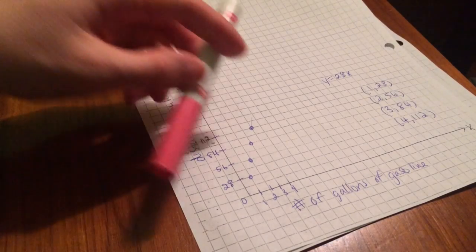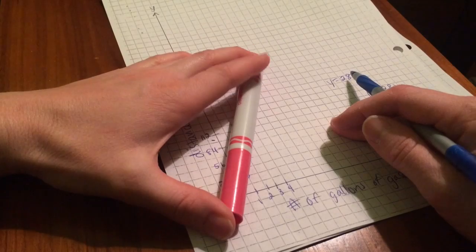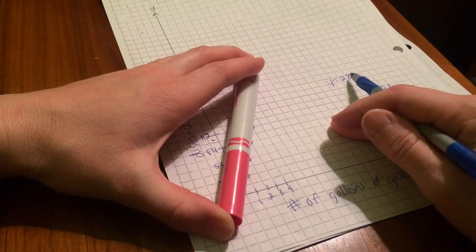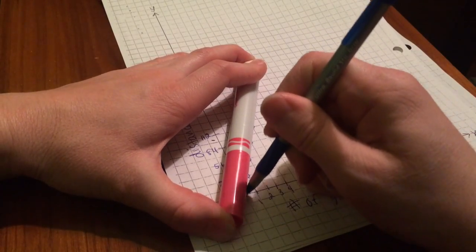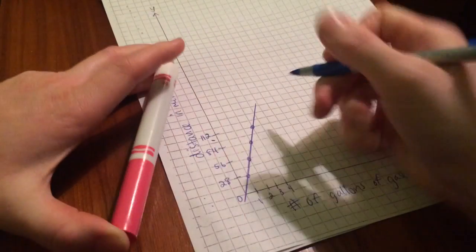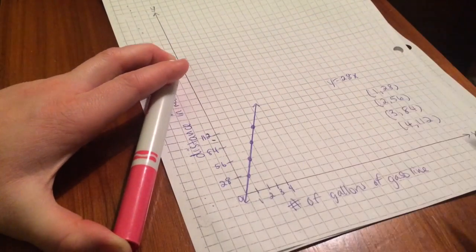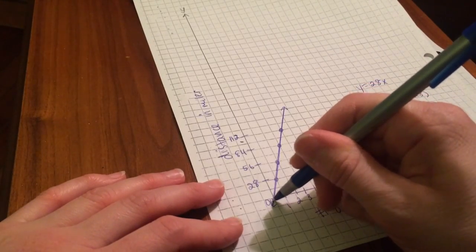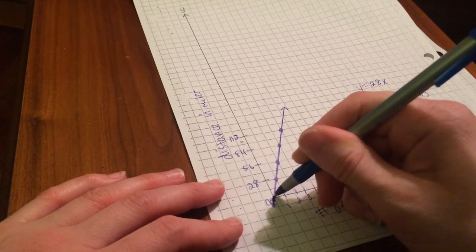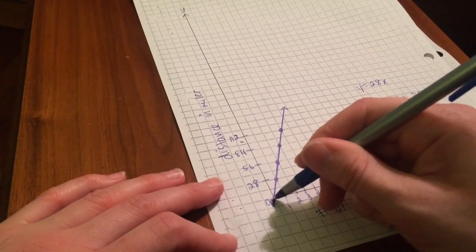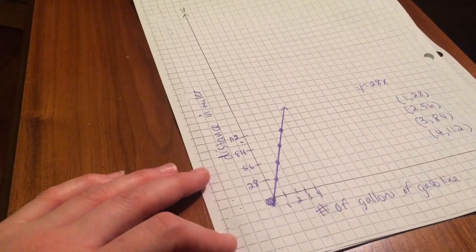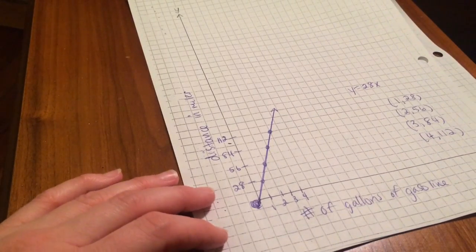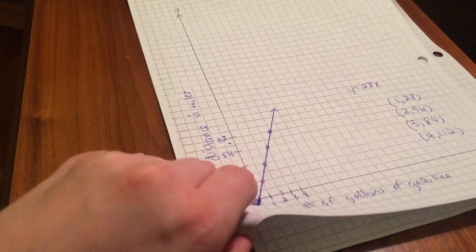I'm going to use a marker as my straight edge to draw a line through all my points. Okay, there's the graph. All right, it starts from 0. So here's the graph of a car getting 28 miles per gallon.